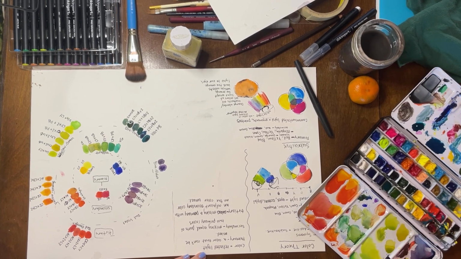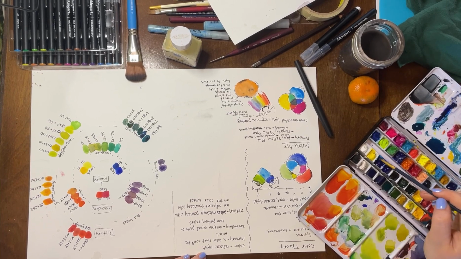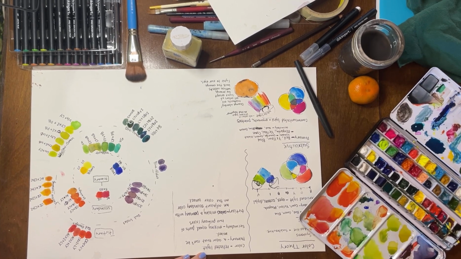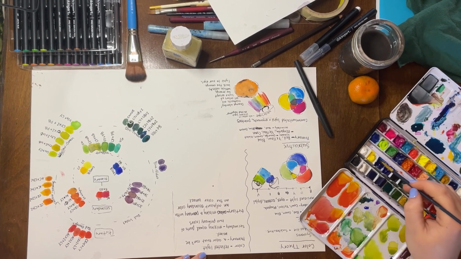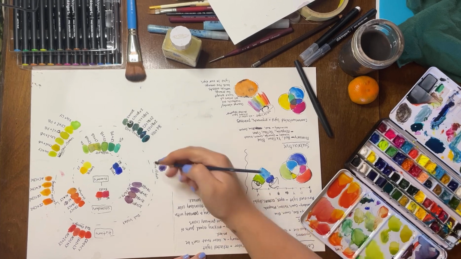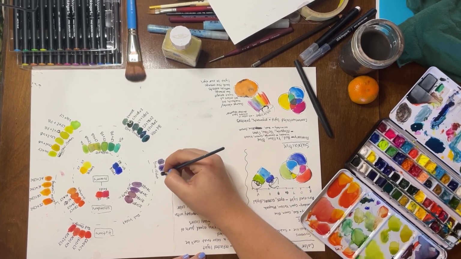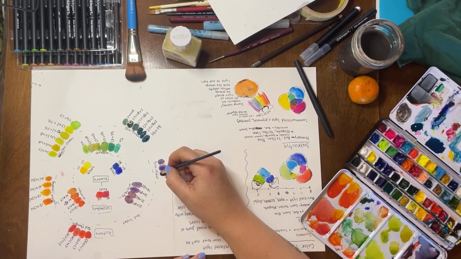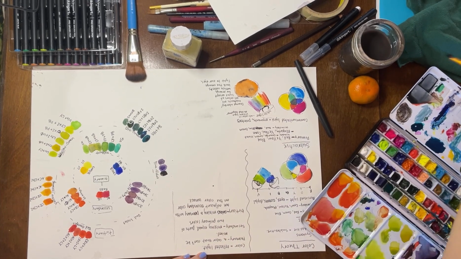Phthalo blue and crimson, cadmium red, sorry. She's dark.